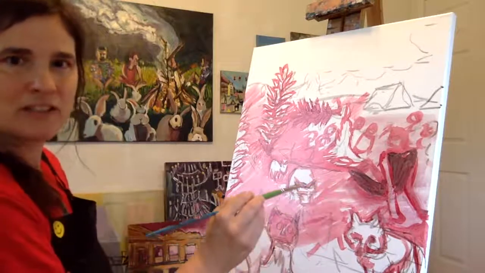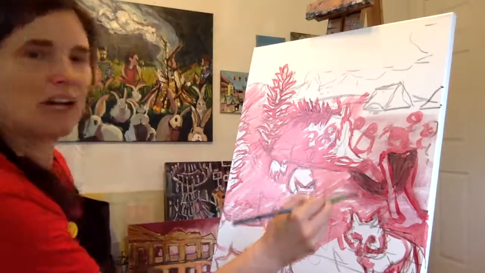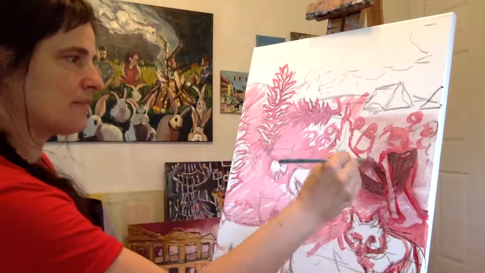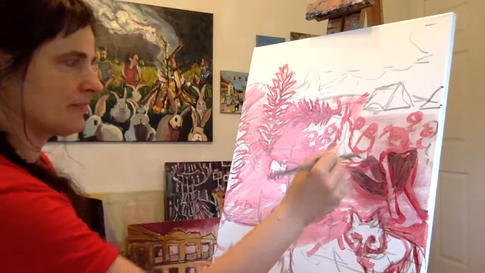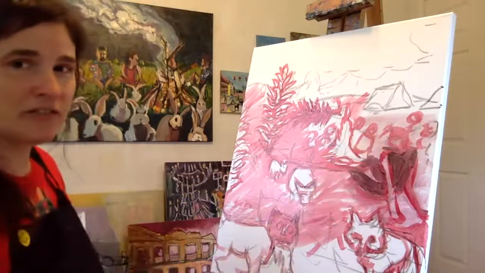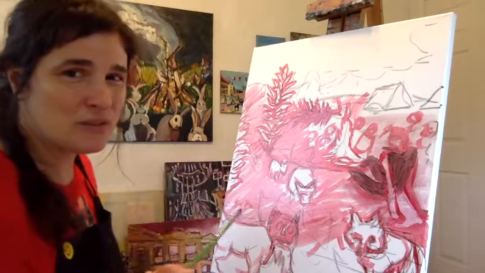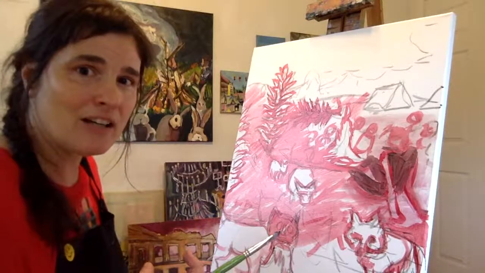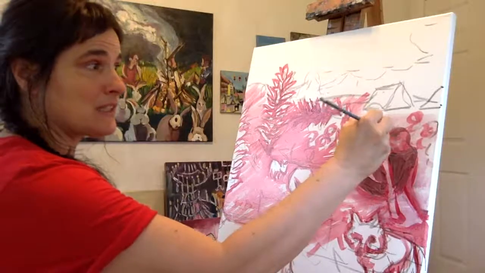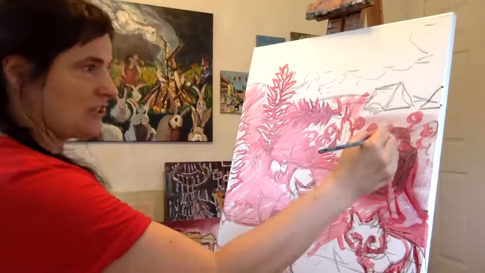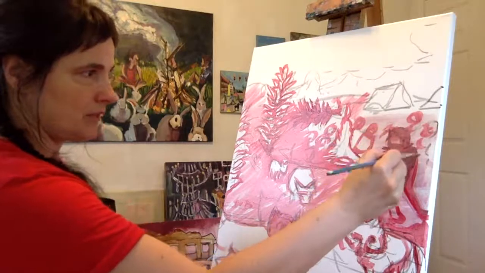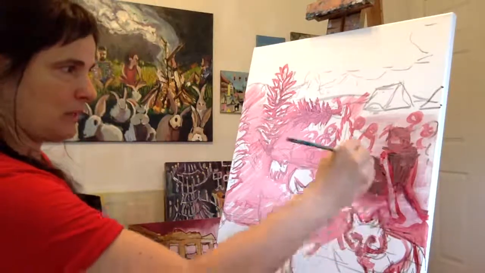So now I'm taking a darker color and I'm starting to block in some of the darker areas. But you also could be doing some mixed media. If you're working with a water-based paint, you could also be using some collage elements in your piece. I don't like to use that with oils because the oil tends to rot away the paper.